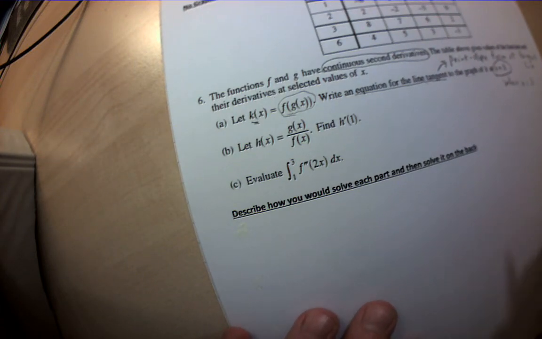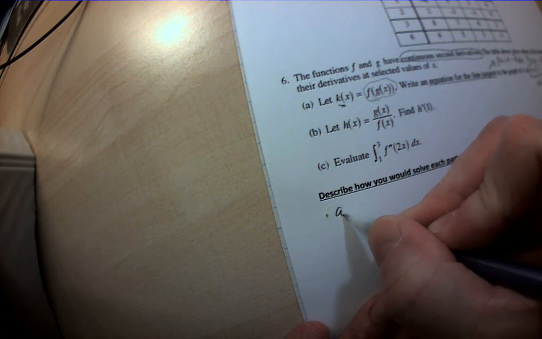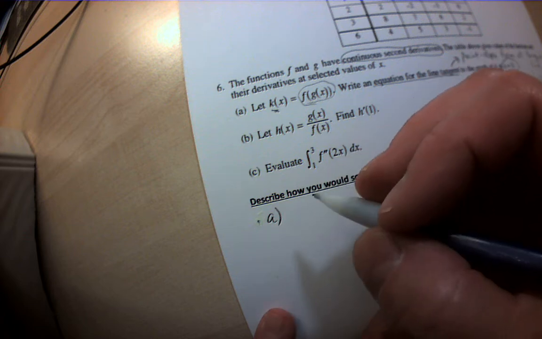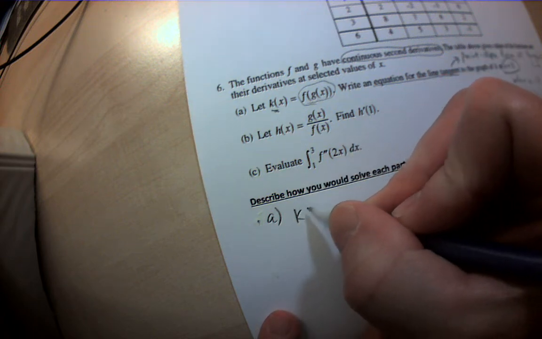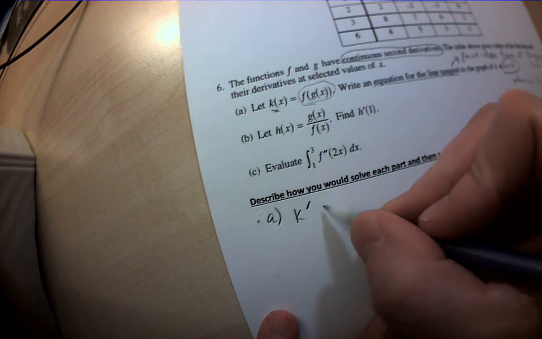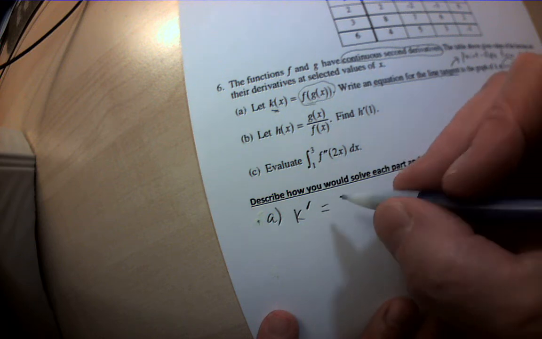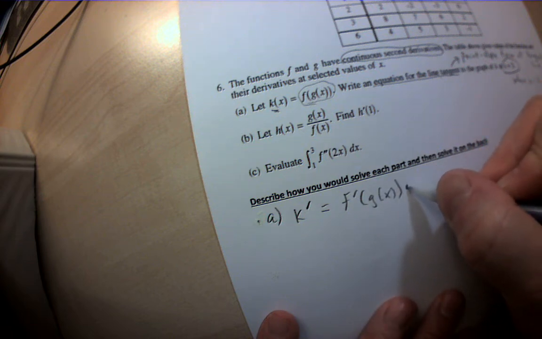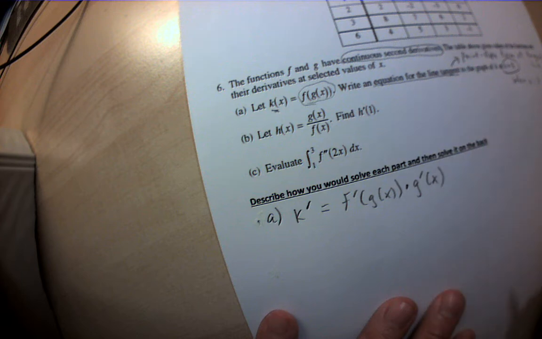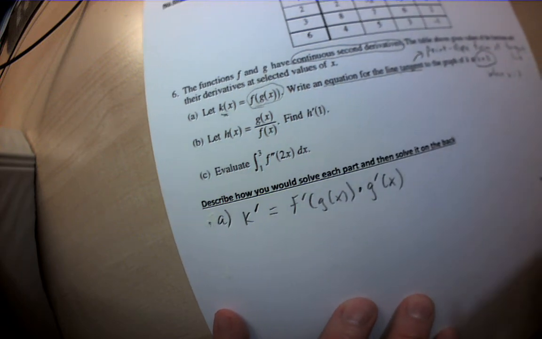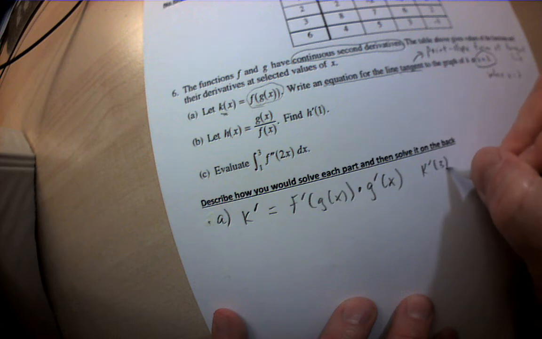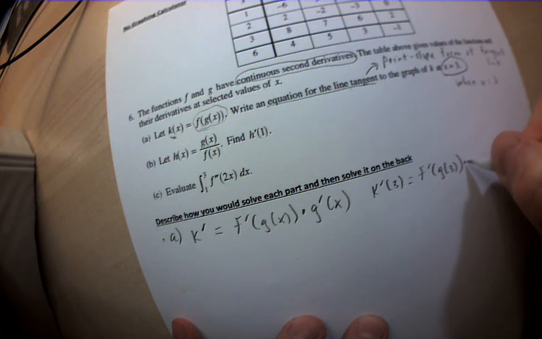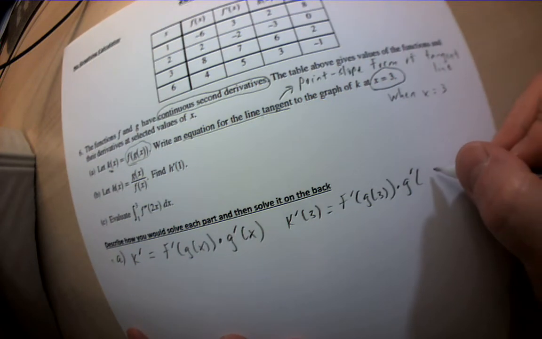So to do that, I'm going to do A here. I know I usually have you guys think about all three at once, so I'm going to start this one. So I need k prime. I need the first derivative. It's a composite function, so it's going to be f prime of g of x times g prime of x. Guys, that's the chain rule. Now they want k prime of 3. So that's going to be f prime of g of 3 times g prime of 3.